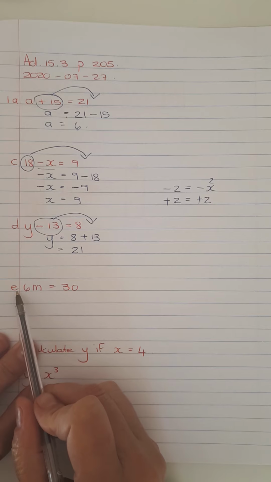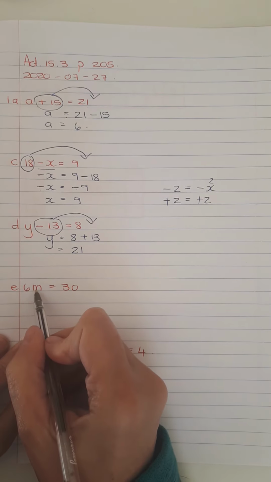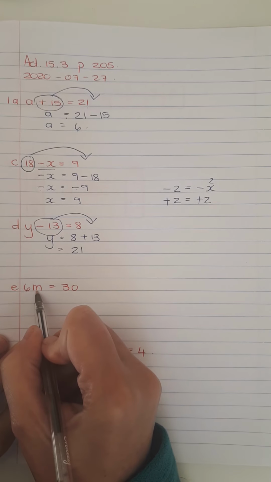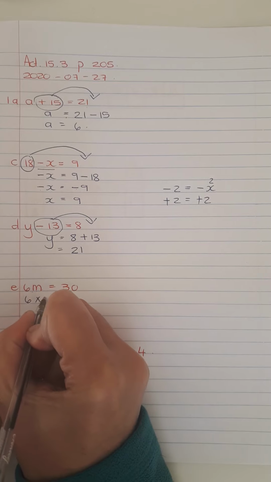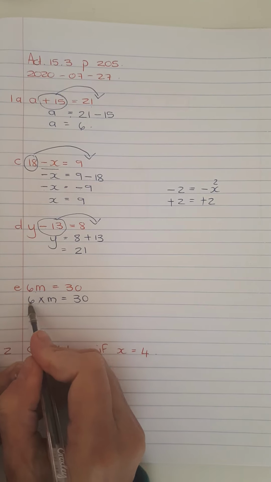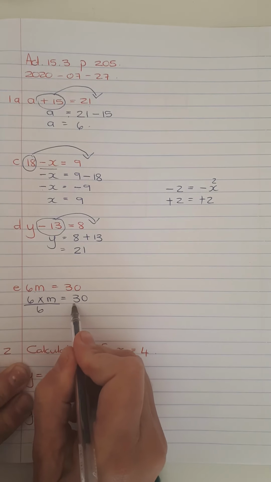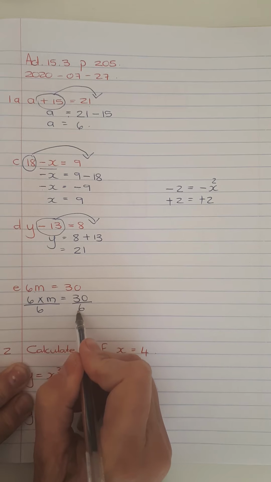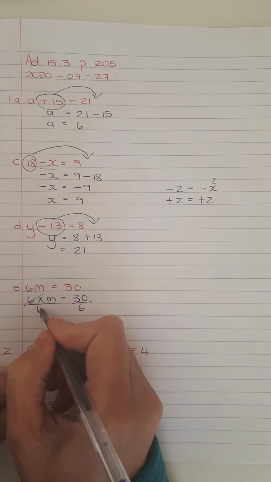Okay, now number E, 1E. 6m equals 30. Remember, a 6 next to a variable is the same as 6 times the m. So 6 times m equals 30. How do I get rid of times 6? I have to divide this side by 6, and I have to divide that side by 6. Whatever I do on this side, I need to do on that side.